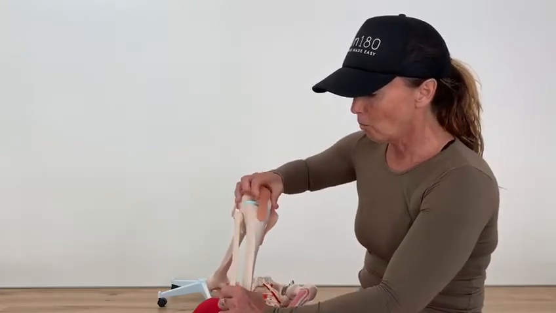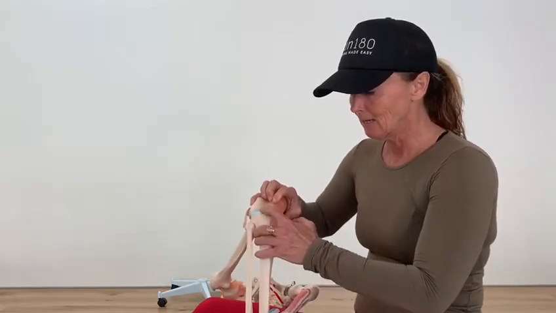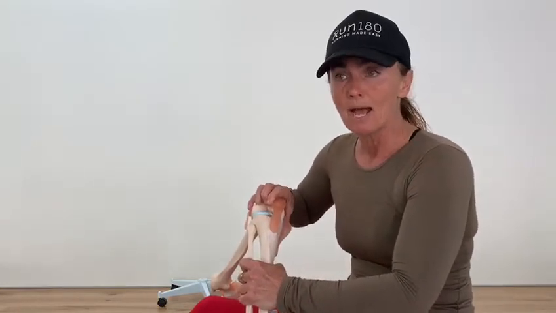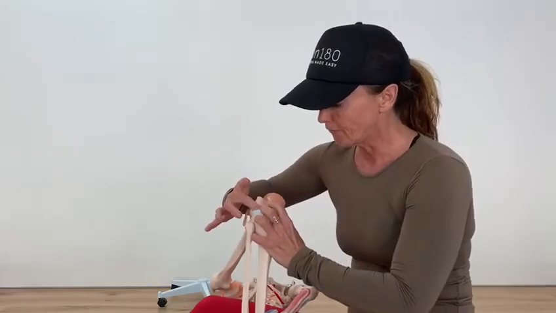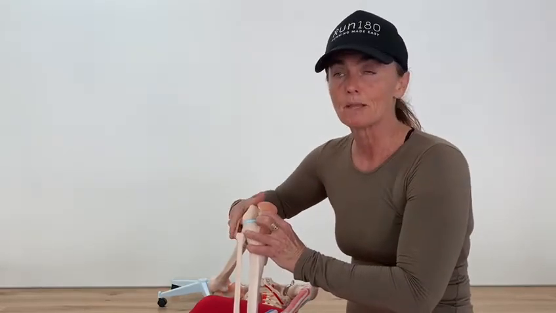Okay, so then on this other model, what I'm wanting to show you in here is some awesome bit of kit. These little blue discs are called your meniscus. Now, they are shock absorbers, and they are also designed to help cup the ball of the femur there into the socket, the top of the tibia.